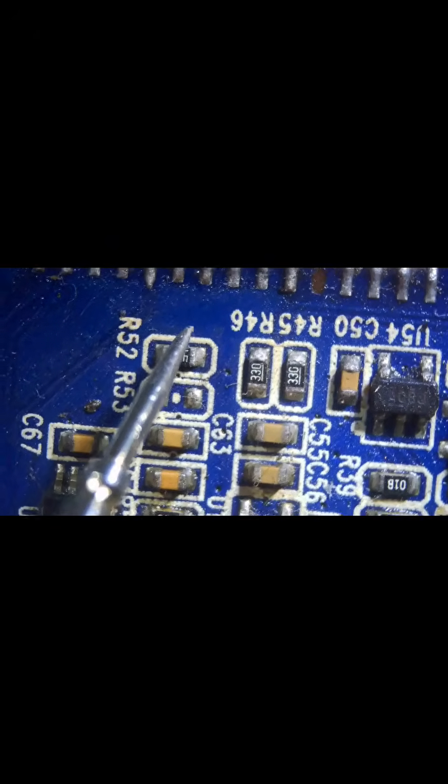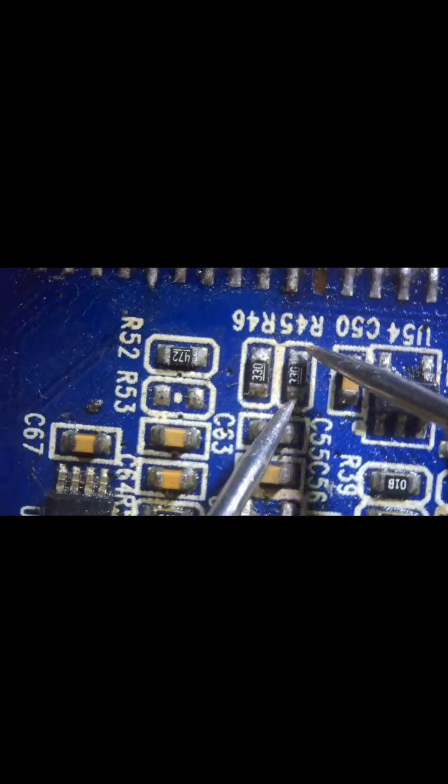The value of the resistor is 33 ohms. Okay, so I'll be using this one to replace the bad one.